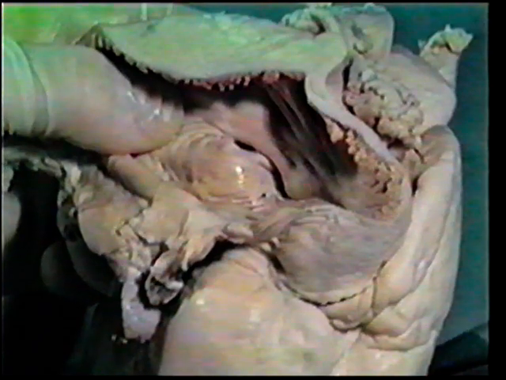And you can imagine that the largest true atrial septal defect is going to be found when there is complete absence of the floor of the oval fossa. So I'll now show you such a heart with complete absence of the floor of the oval fossa.